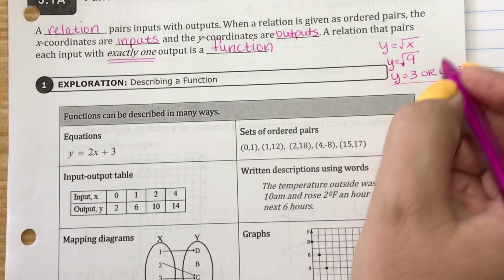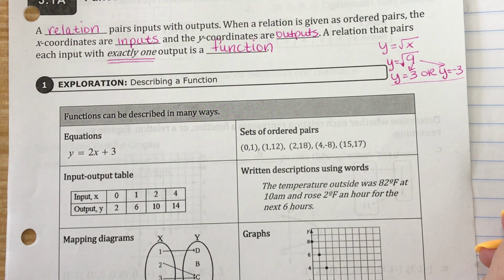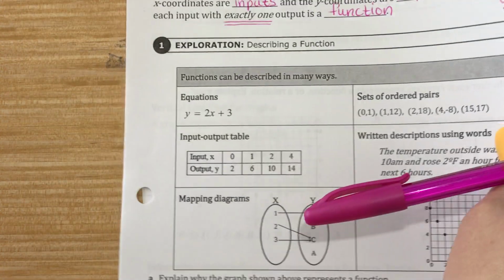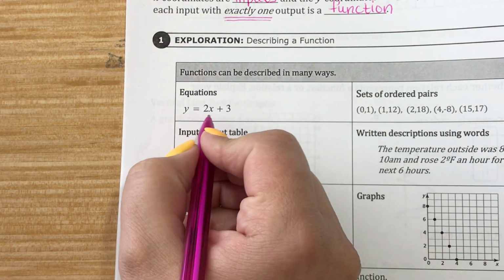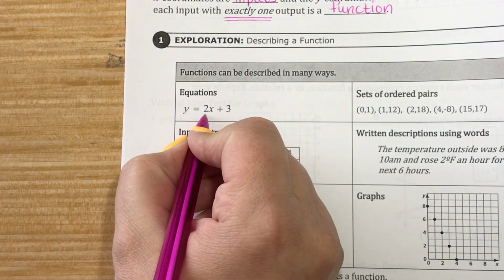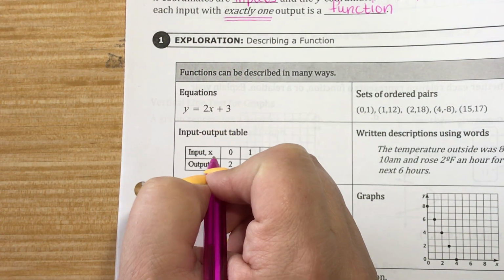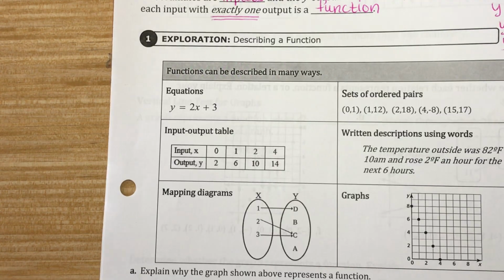Here I could plug in the 9 and I could get two correct outputs, and they're both equally correct. Where here, no matter what I plug in, you could spend the rest of the evening checking numbers, and as long as you did your math correctly and you multiplied by 2 and added 3, there'd only be one possible output solution for this. So that is a function.